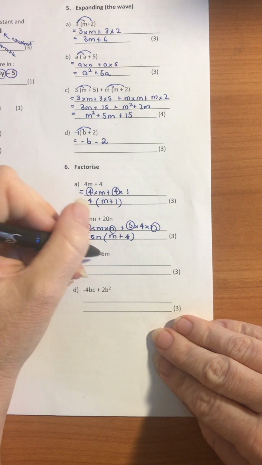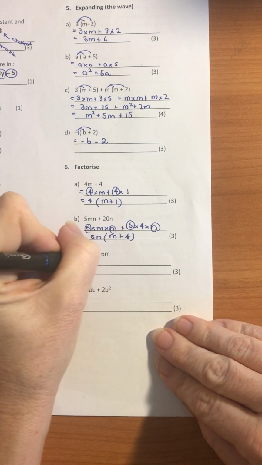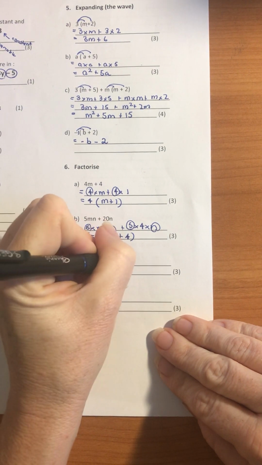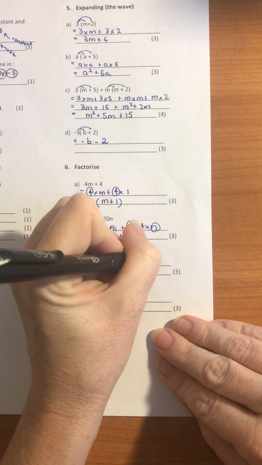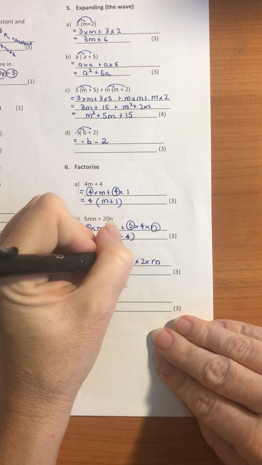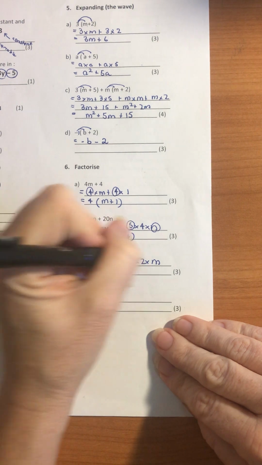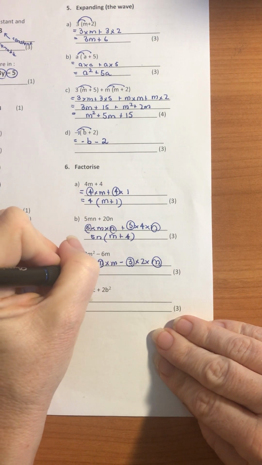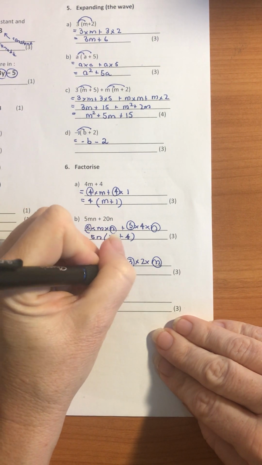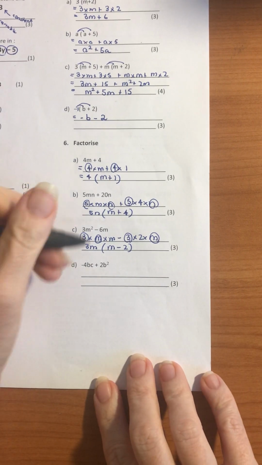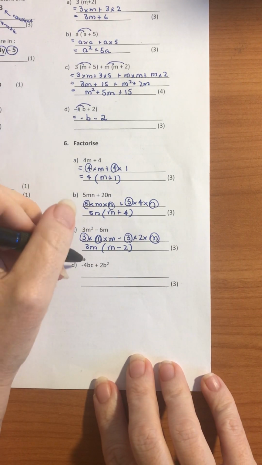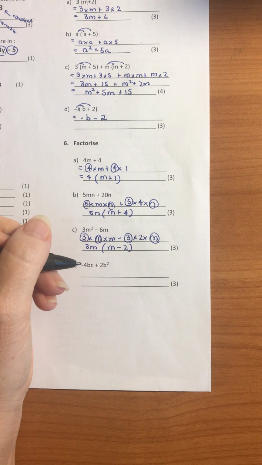Then we've got 3m squared take 6m, so we'll write that as 3 times m, take 3 times 2 times m. So we can circle the 3 in both and the m in both. So we get 3m outside of m take 2. Last factorising one on this page, we've got negative 4bc plus 2b squared.